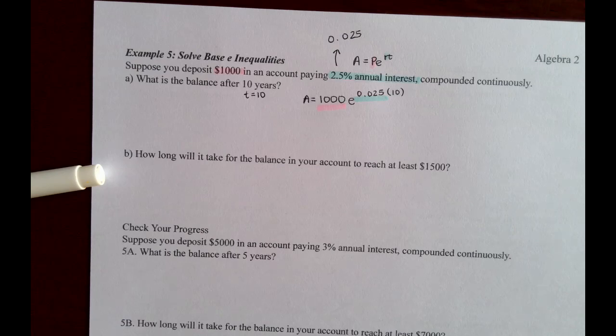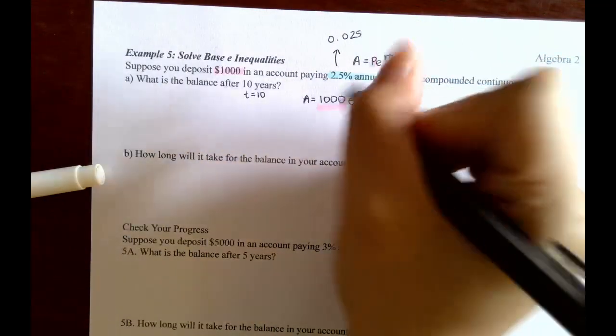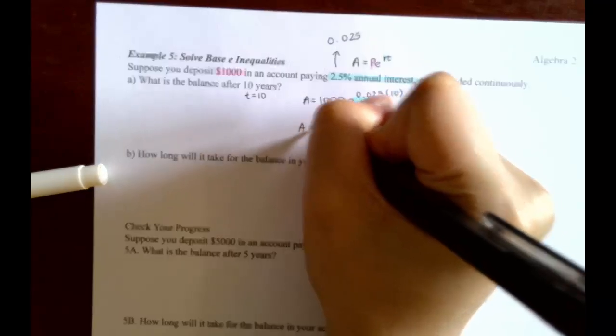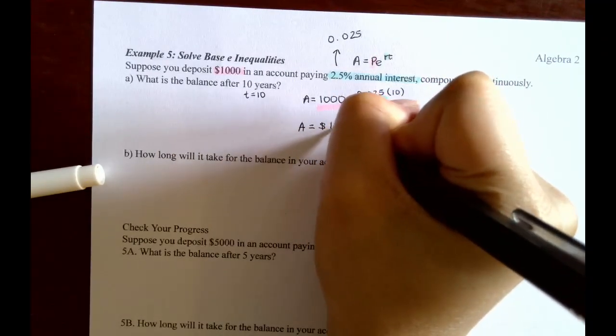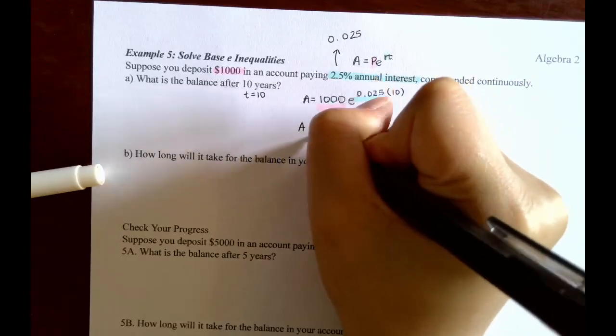And then I'm going to times 1,000. And this gives me $1,284.03. Okay. Money in America has 2 decimal places, so the amount is approximately $1,284.03. And there you go.